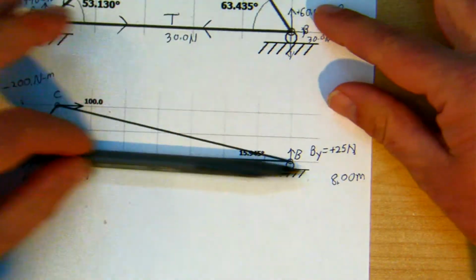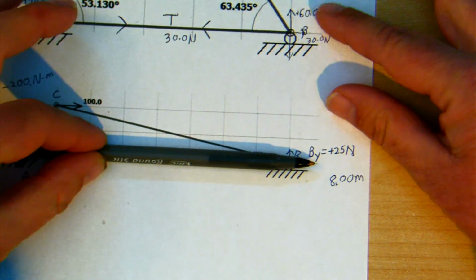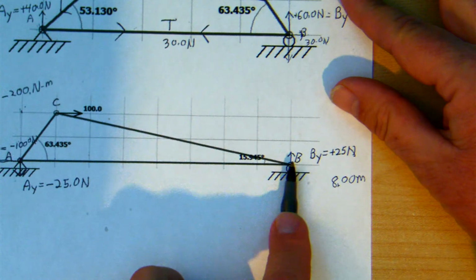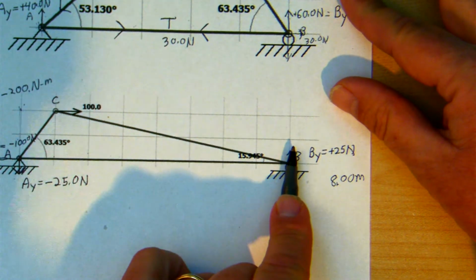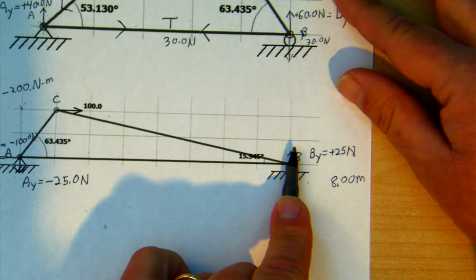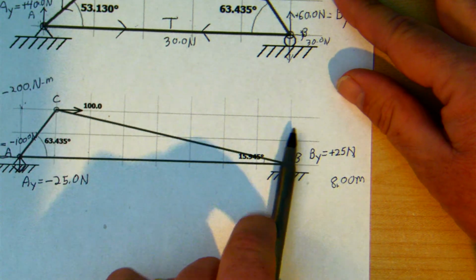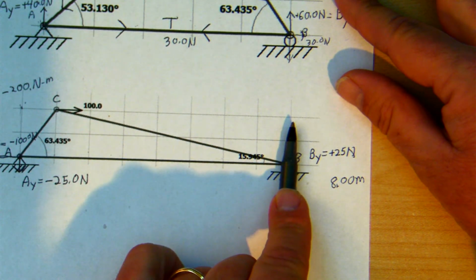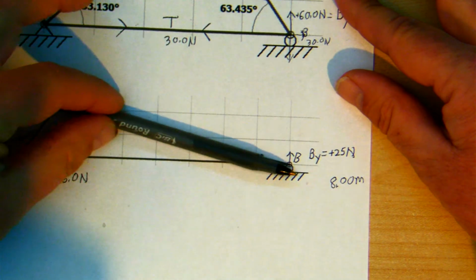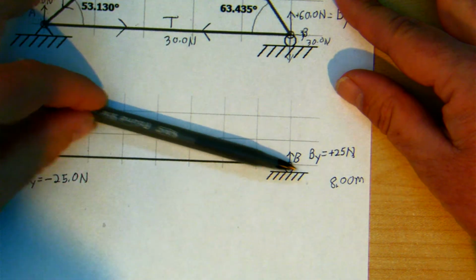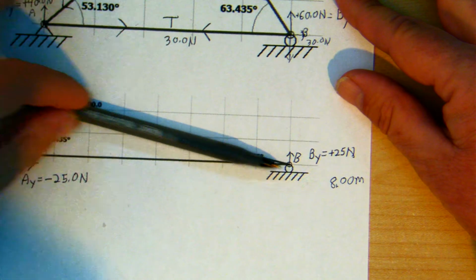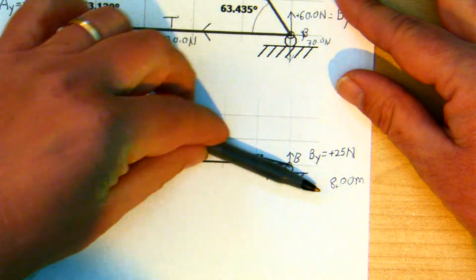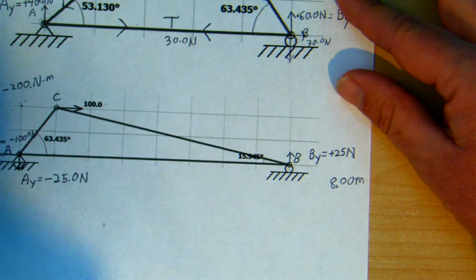So member AB can only pull or push horizontally, and that has 0 effect on the vertical 25 newtons acting through point B. The only way to cancel the 25 newtons pushing up to point B is the vertical component of member BC that must be pushing down and to the right to point B.